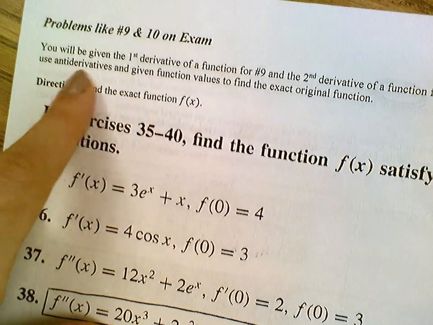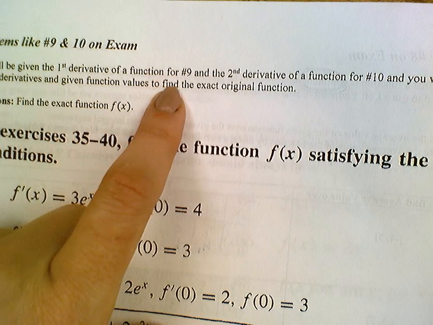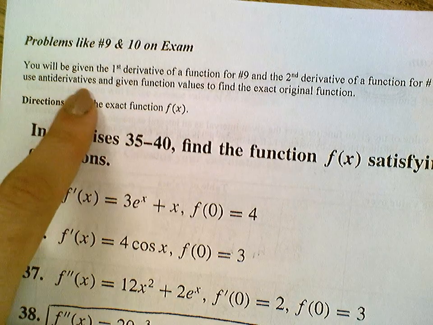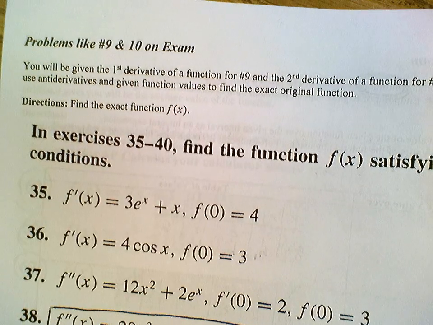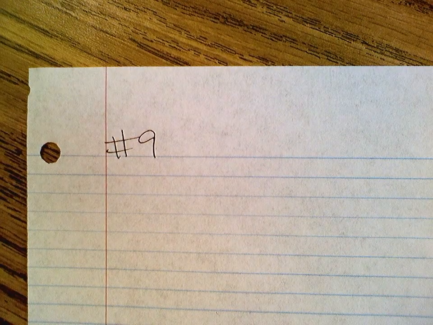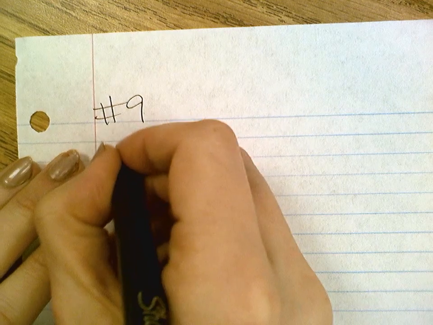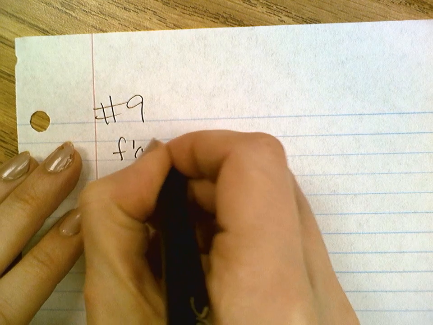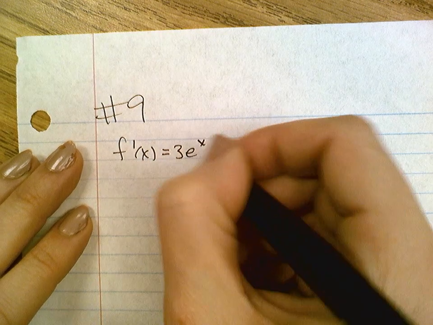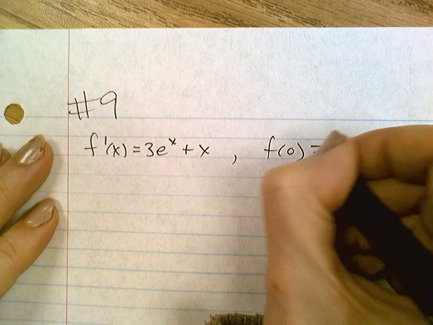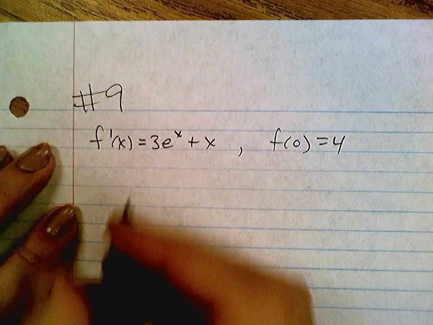Okay, now, problems like 9 and 10. You will be given the first derivative of a function for number 9 and the second derivative of a function for number 10, and you'll have to use antiderivatives and the given function values to find the original function. So for number 9, I'll do this one right here. You'll be given something like this, and you'll know that. So you've got to go backwards, antiderivative.